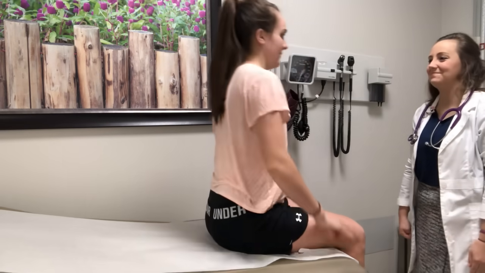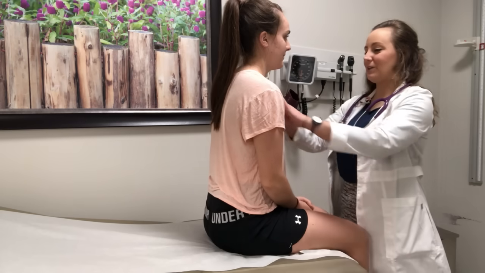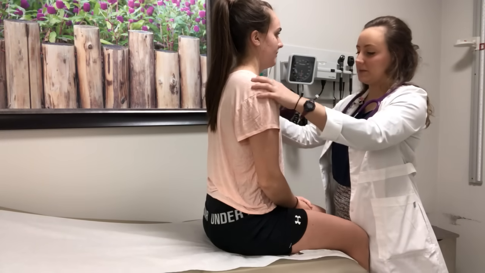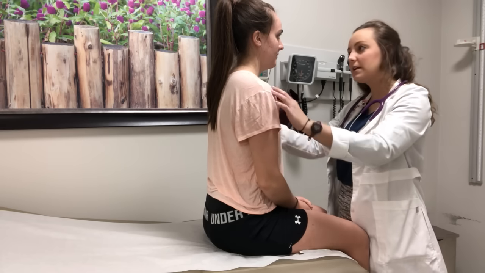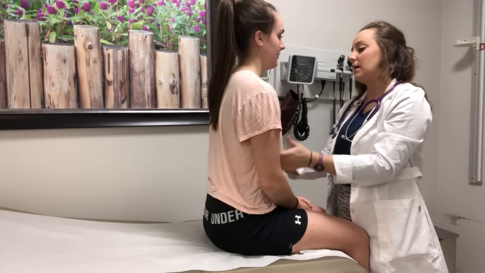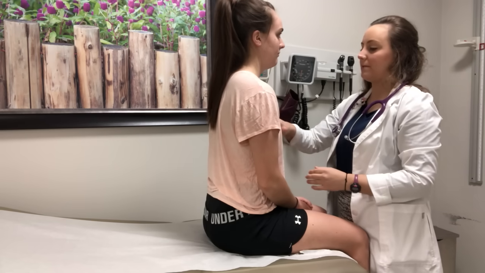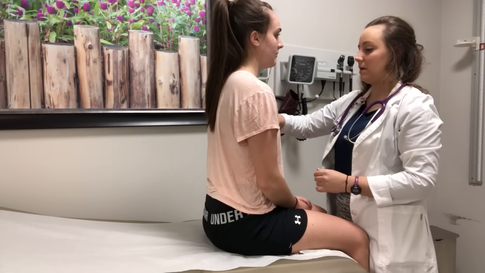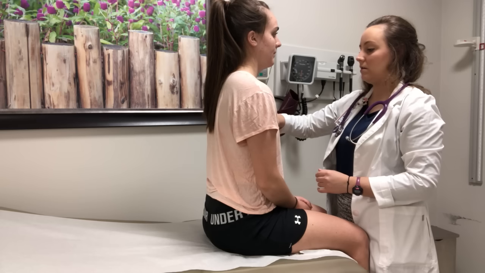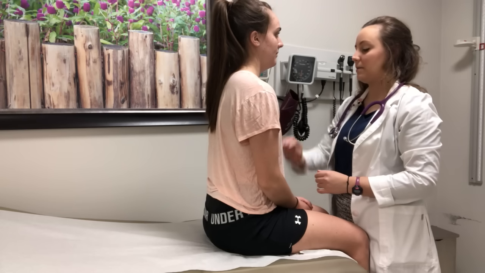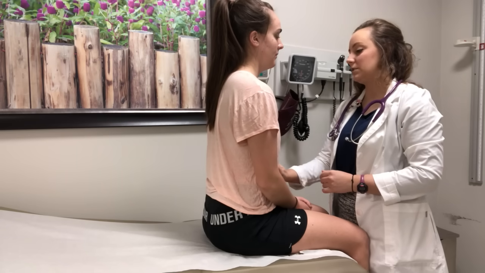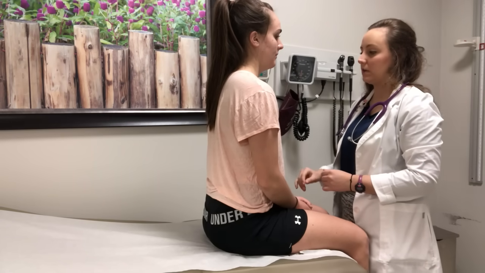Okay, so now I'm going to look, once again, inspect the chest, look at the skin, look for symmetry, look for any swelling, any tenderness, anything like that. Okay, I'm going to palpate for your apical, or palpate right here. Okay, I'm going to palpate her apical impulse down here. I don't feel any pulsations or thrills throughout, so all of that looks great.